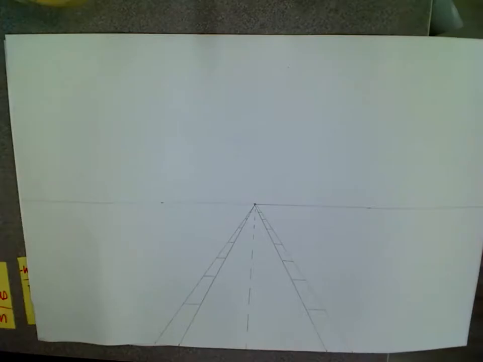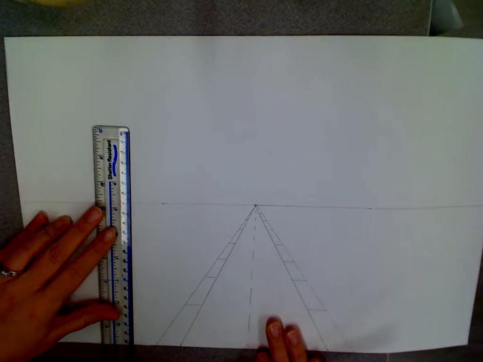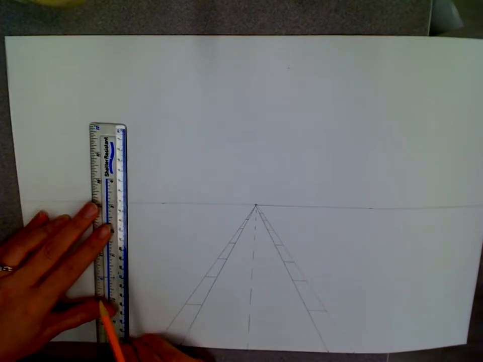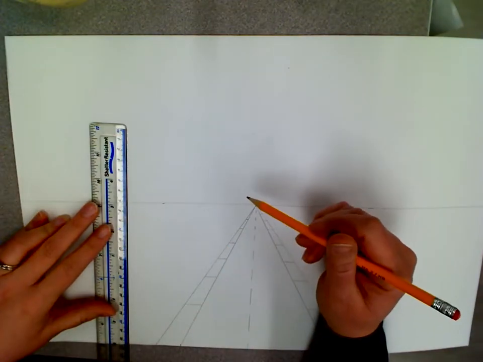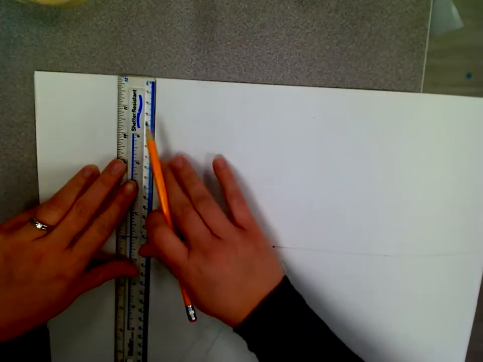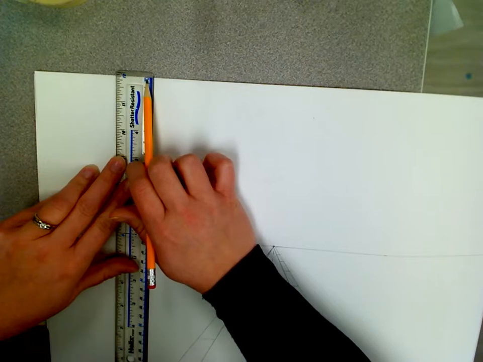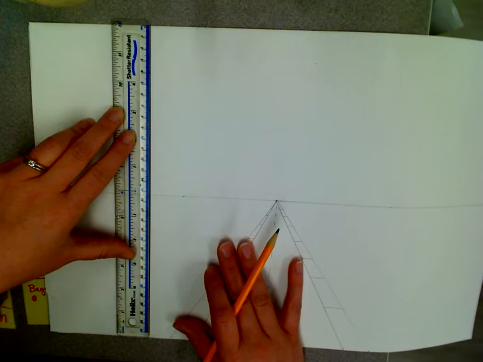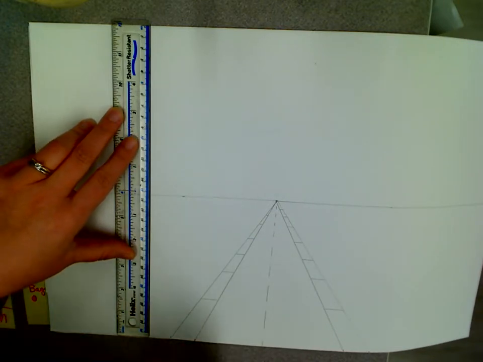First thing you do when you make a building is you start off with the corner of your building. And I want you to start off with the building that's in the front first, and then we'll work our way back towards the vanishing point. So I'm going to line up my ruler at the very top of the page. If you line it up with the top of the paper right here, your ruler is going to be completely straight up and down. It's going to be perfectly vertical.